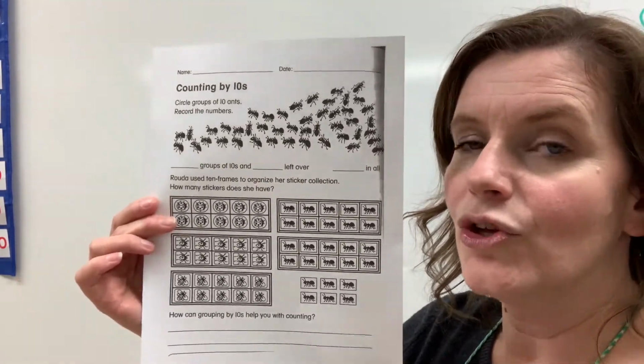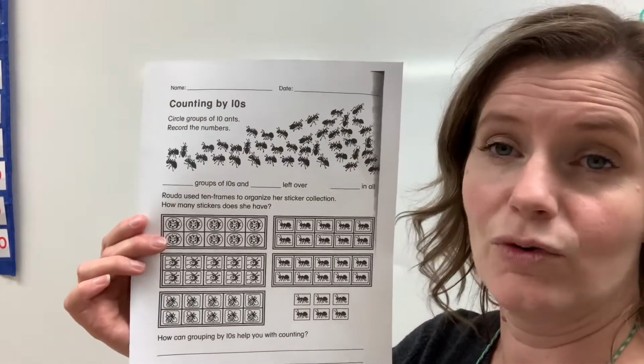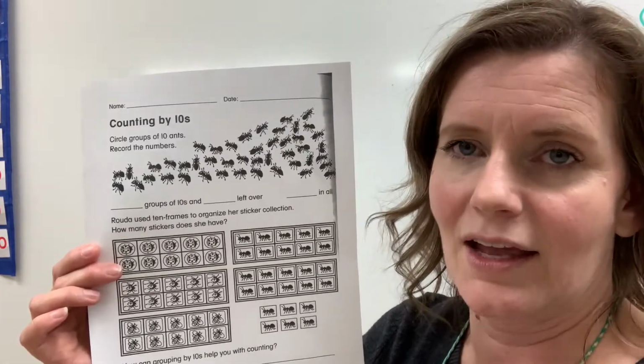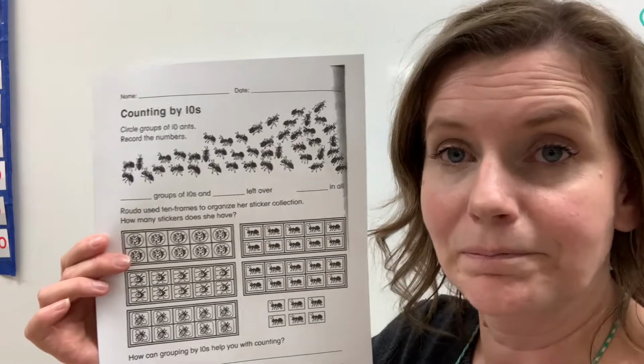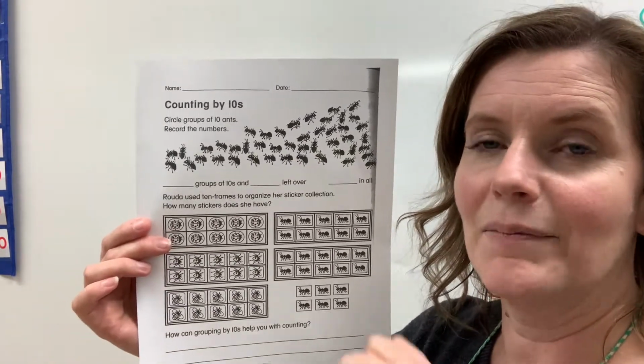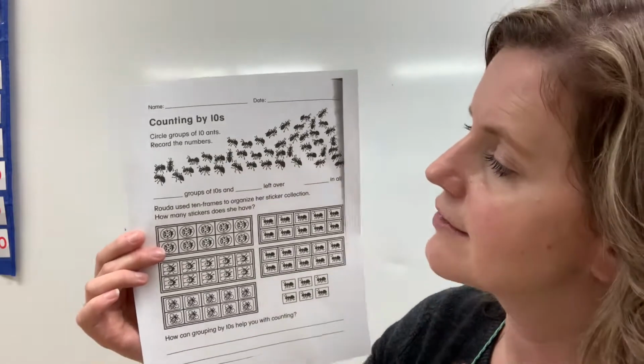Now, you will have some that are left over that don't fit into the groups of 10. And that's okay. Just don't put a circle around them. Just keep them separate from the groups of 10 that you've already circled for your ants.